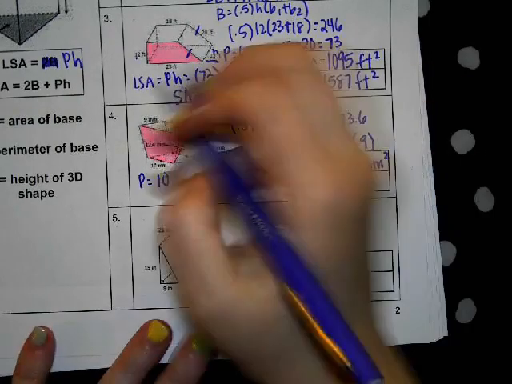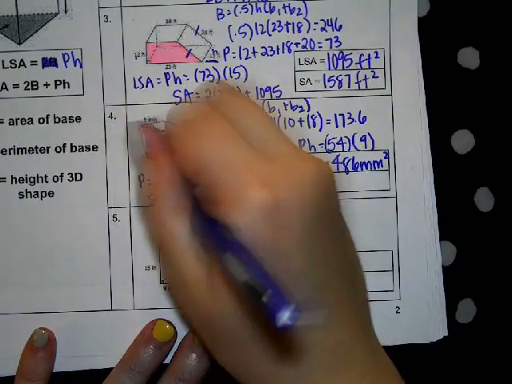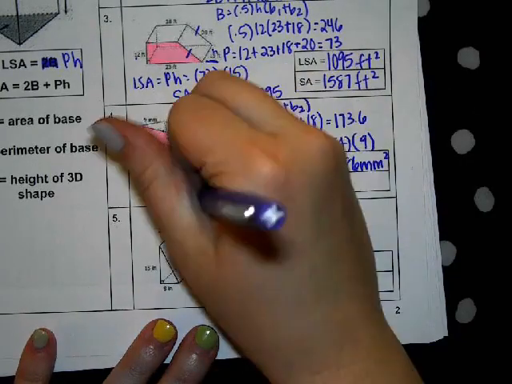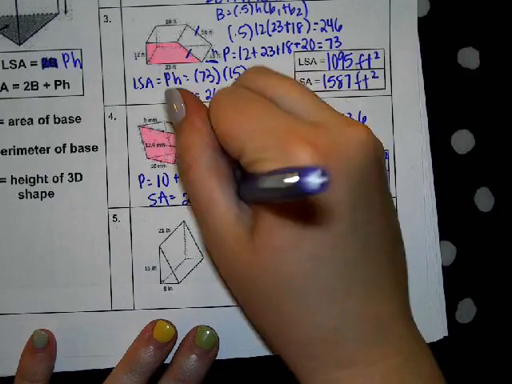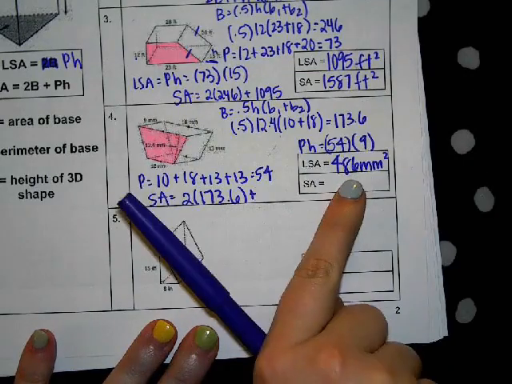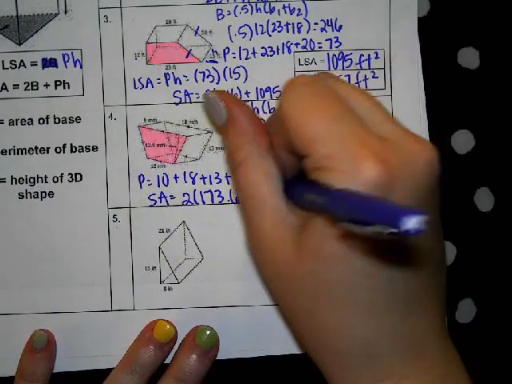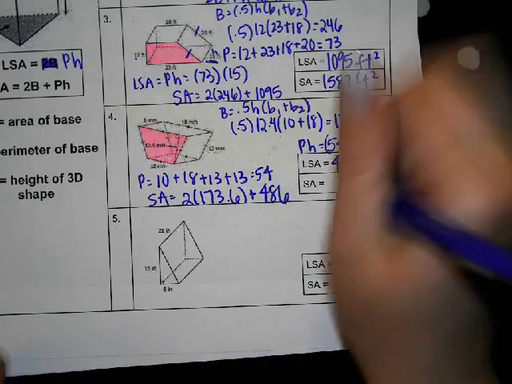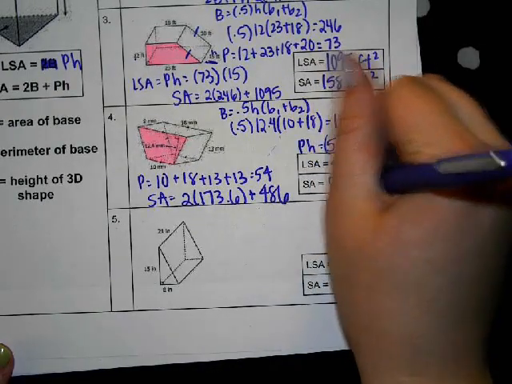Surface area is 2 times the base, so that's 2 times 173.6 plus that piece I just found, perimeter times height, 486. When I add those things together, I should get 833.2 millimeters squared.